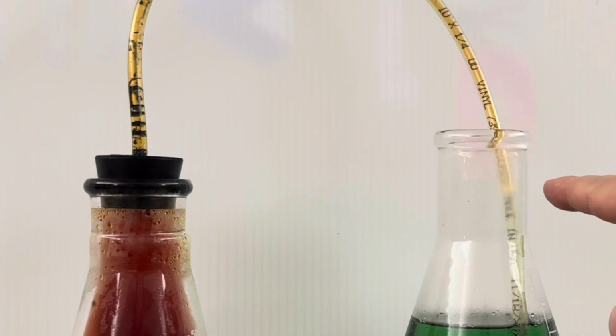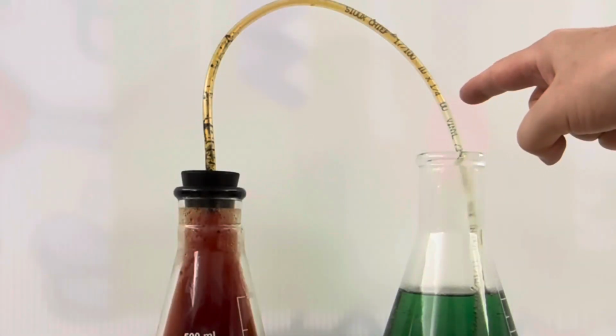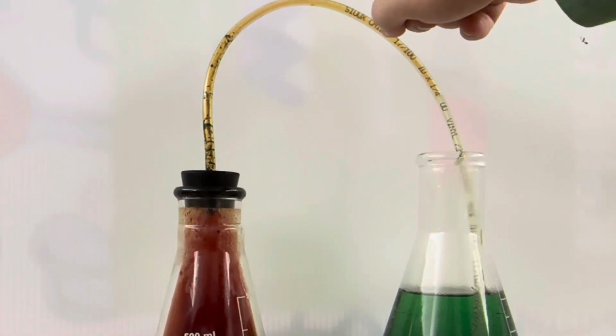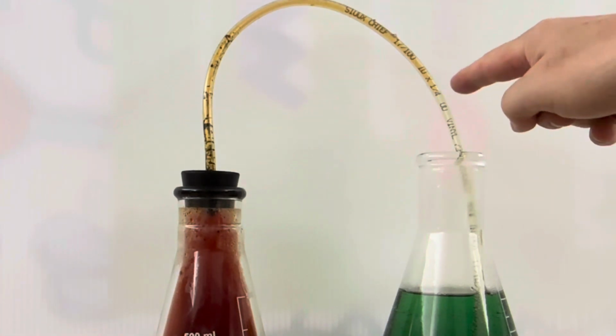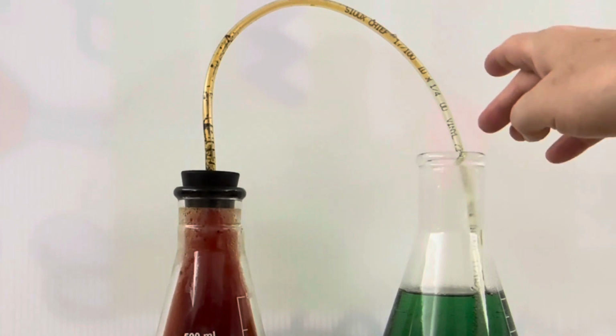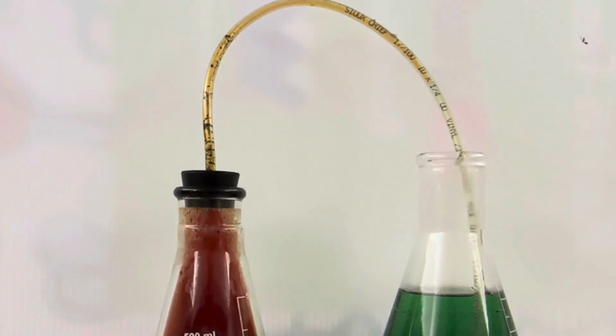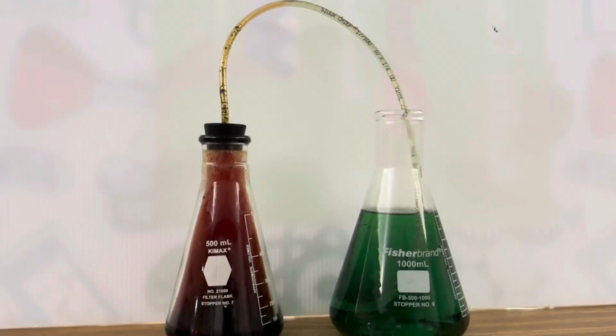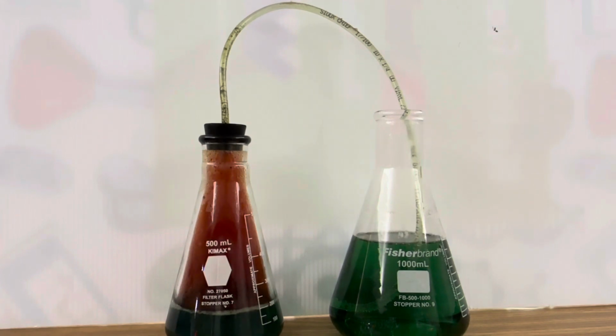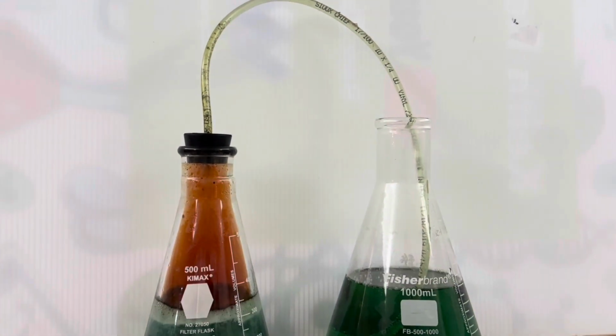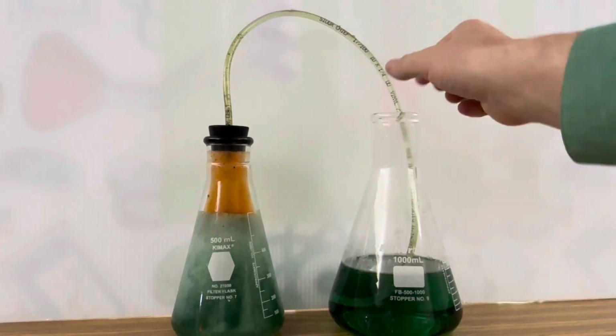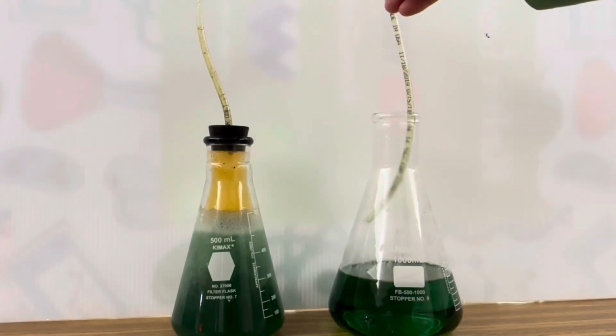Look, there's the water. It's starting to climb. And what's happening right now is the nitrogen dioxide is dissolving in the water to form nitric acid and nitrous acid. Here it comes. Look at that fountain. Isn't that amazing?